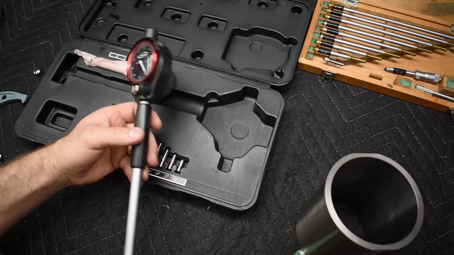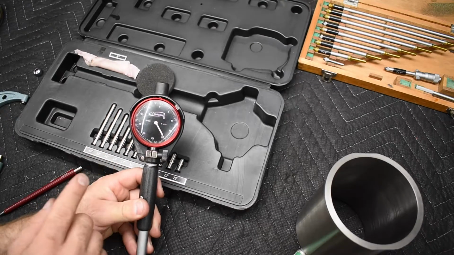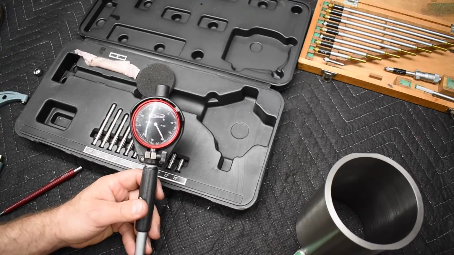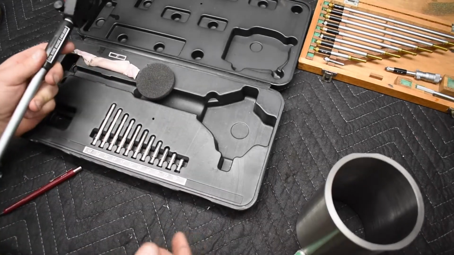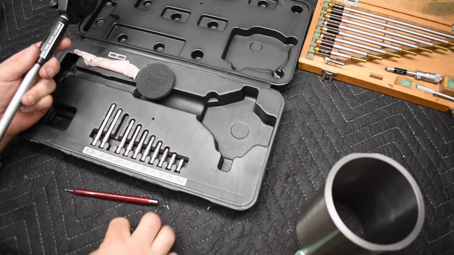I'm going to set this dial bore gauge here, the dial face, to 0 when the micrometer is at 2.610. And then I'm going to take it out of the micrometer, and then I'm going to stick it in the cylinder. So we should be good with the 3.6.